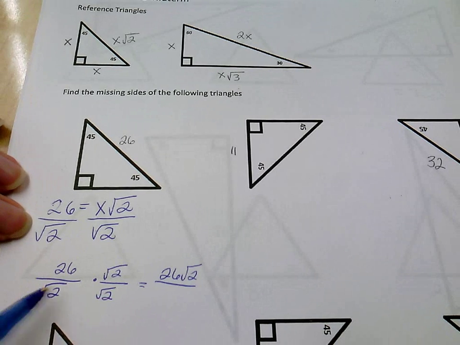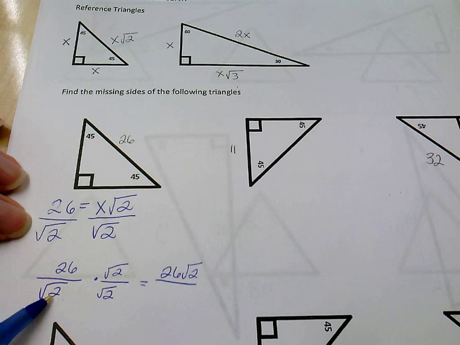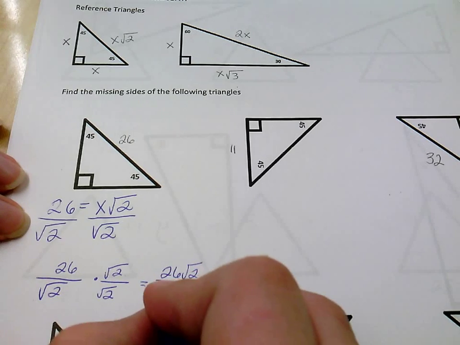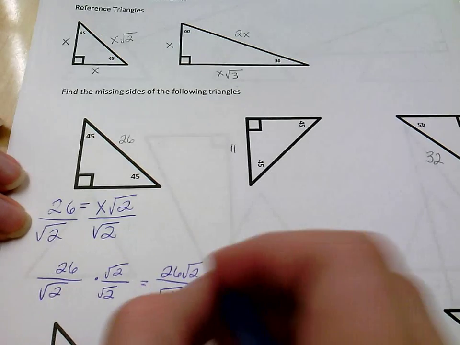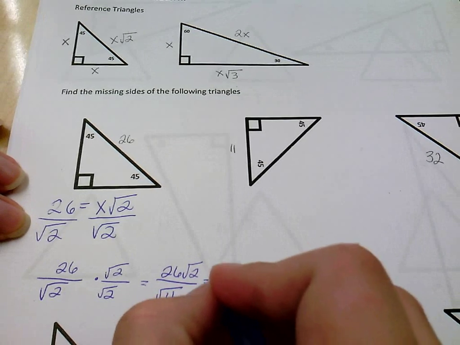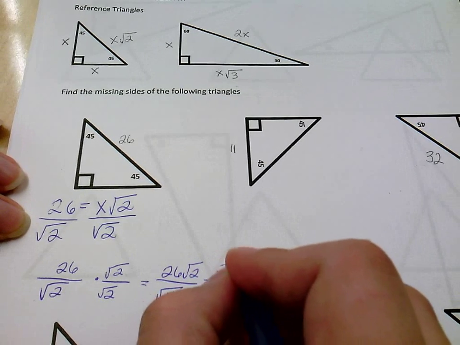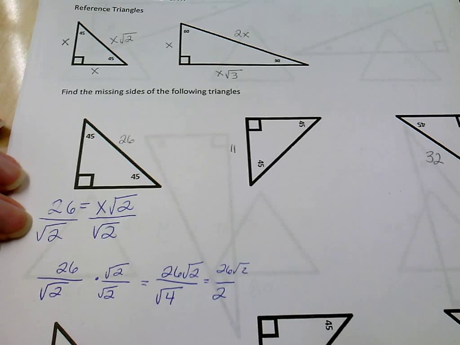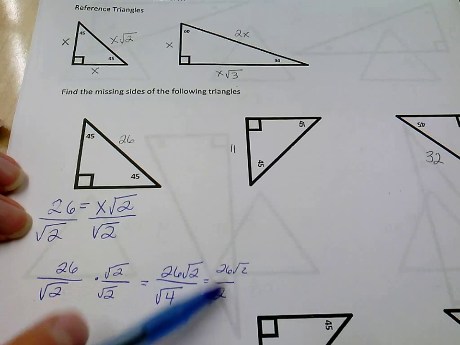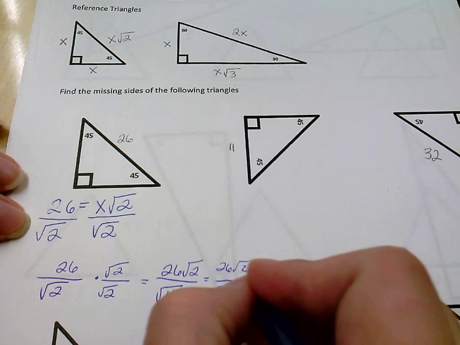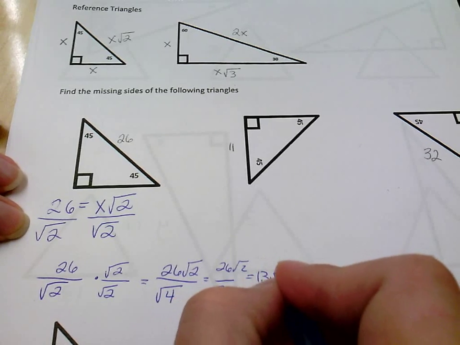And then I'm going to multiply square root of 2 times square root of 2. Since these are both under a square root, you multiply them together. So it would be 2 times 2, which gives us 4. Well, the square root of 4 is actually 2. So it's 26 square root of 2 over 2. And if you take 26 and divide that by 2, because this can actually be reduced, we get 13 square root of 2.